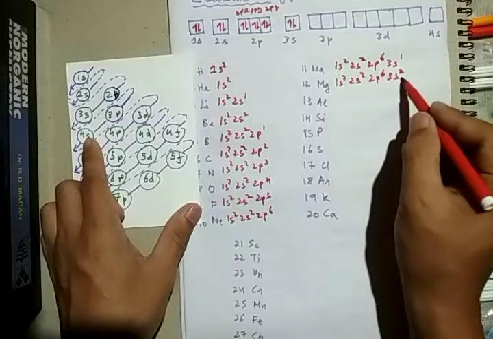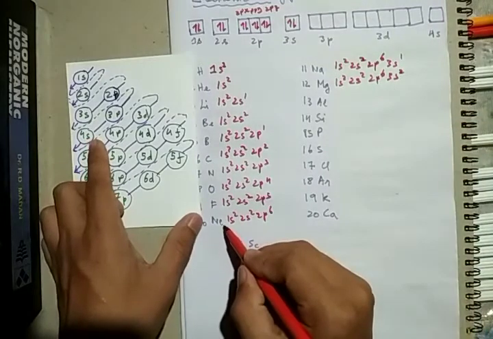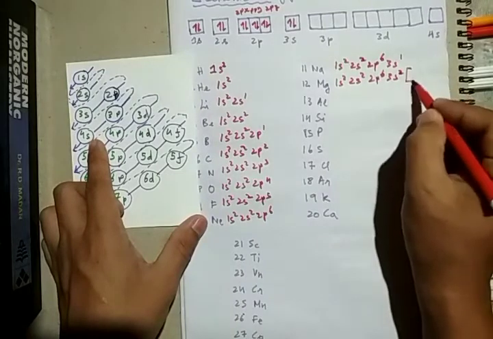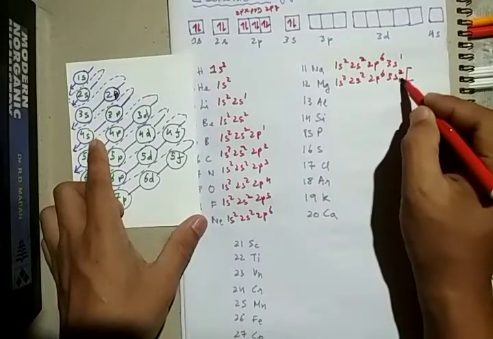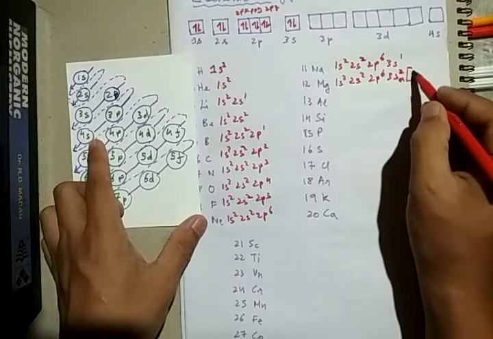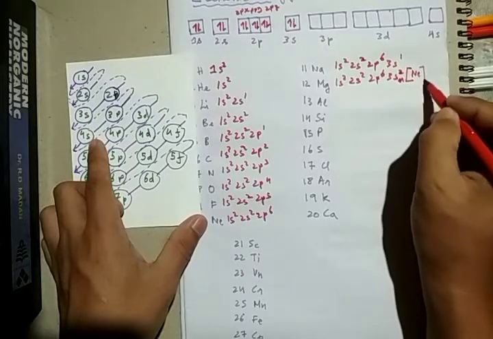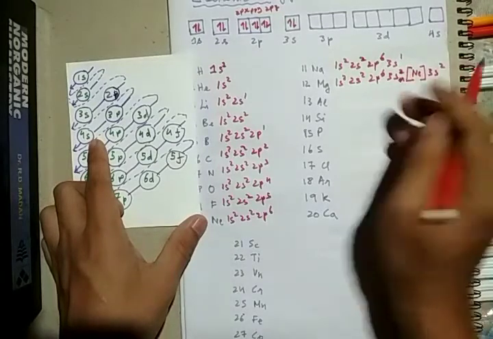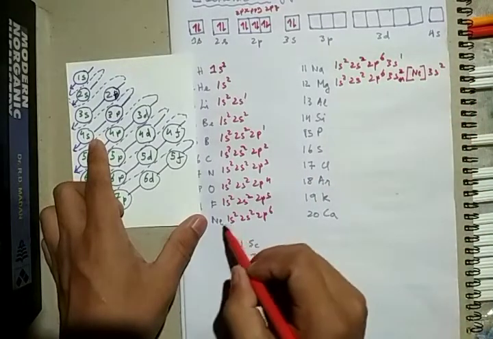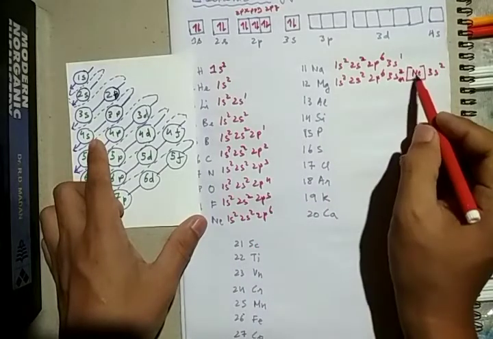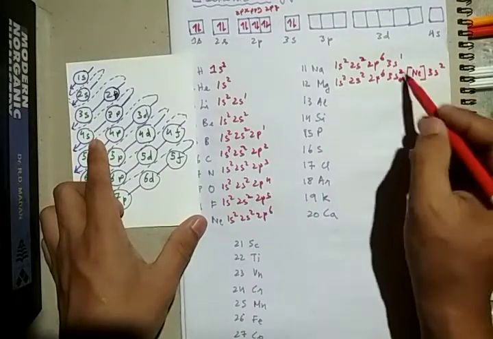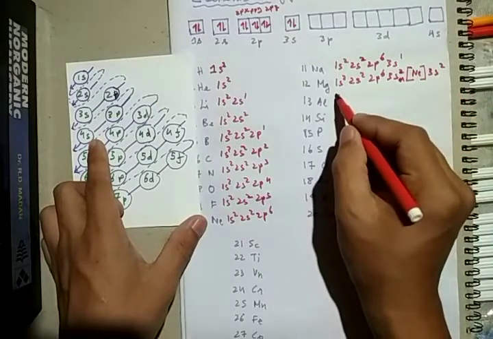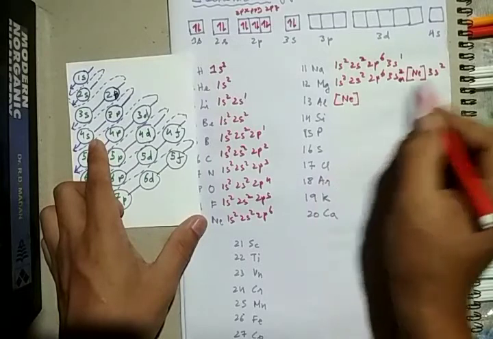Or you can write this in short form. Since neon has 10 electrons, we can simply write neon, 3s2. 6 plus 4 is 10, so this is also 10. What remains is 3s2, so in short form we can write it like this.